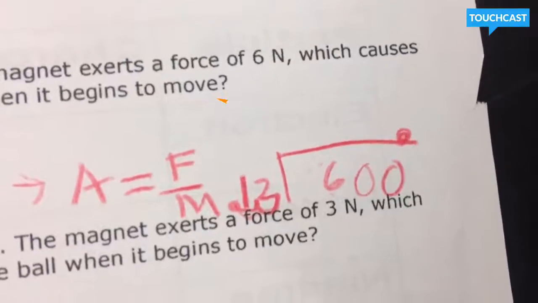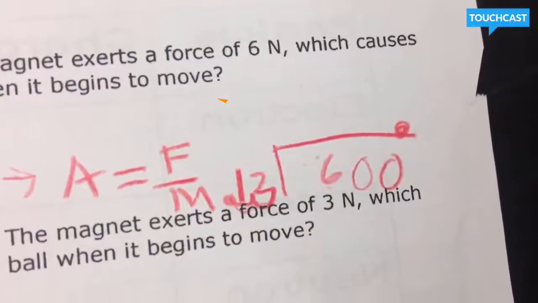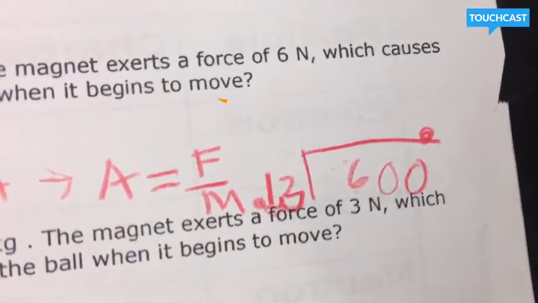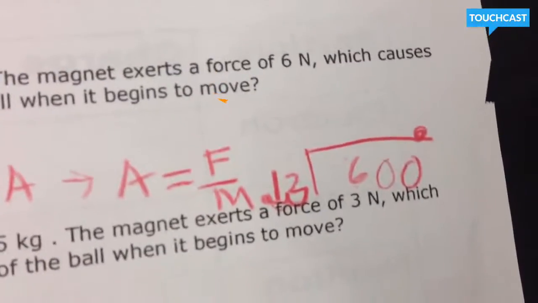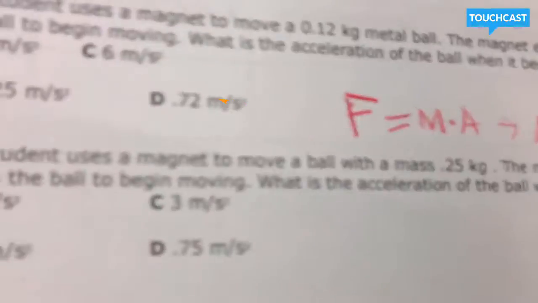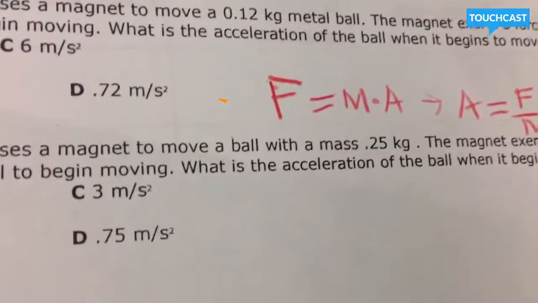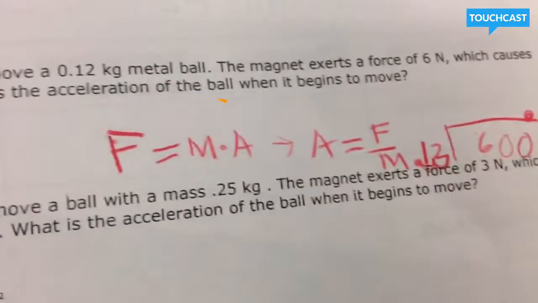And then you move this one 2 places as well. And that would give you 12 divided into 600, and y'all can do the math from there. And you do the same basic thing on the last problem. It's also asking for acceleration. You're given mass and you're given the force.